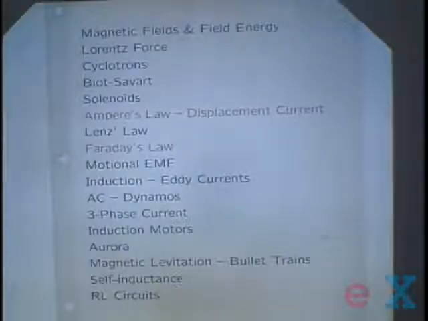Here are the topics, the way I see them. They're on the web. Look on the lecture supplements of today and you can download them.